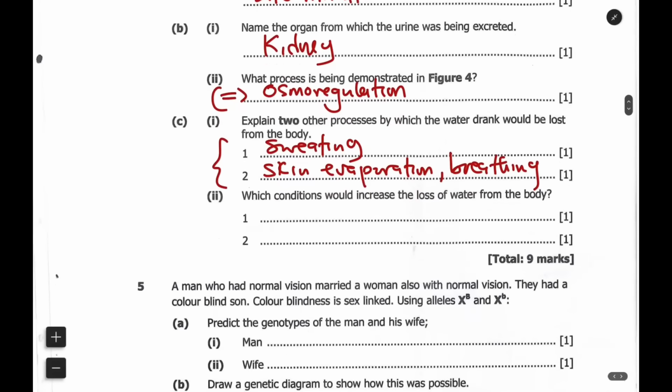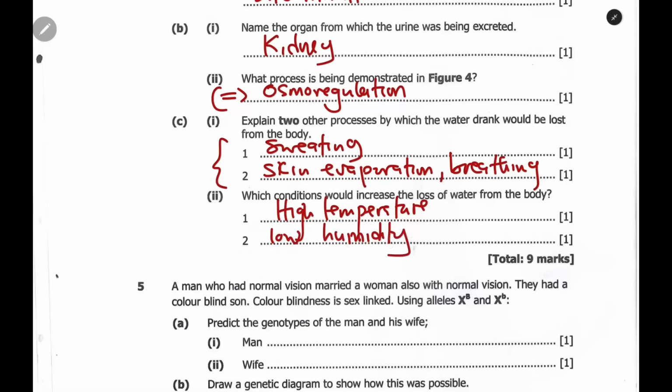Let us look at question C, that is 2 of C. Which condition would increase the loss of water from the body? So the conditions that would increase the loss of water would be 1. High temperature. High temperature leads to a lot of sweating or increased sweating. Then, of course, low humidity. So low humidity. Of course, this is just a dryness of the environment and increases the loss of water by the skin evaporation. So what are other ways that you think also here get to suggest?